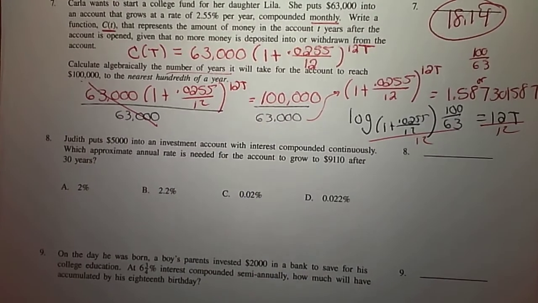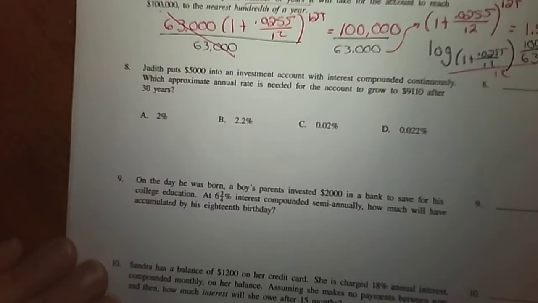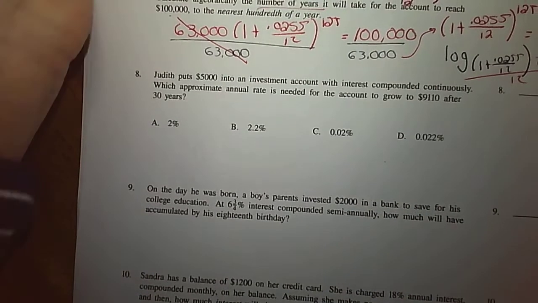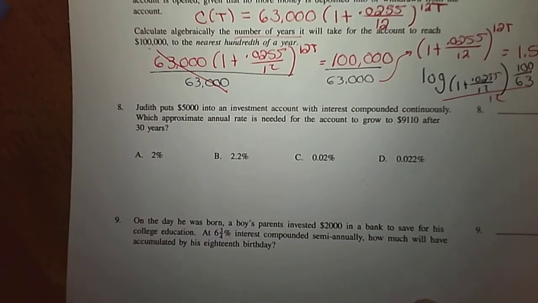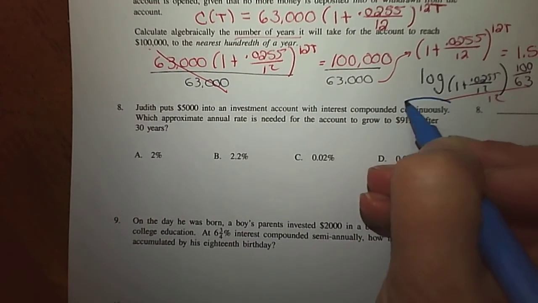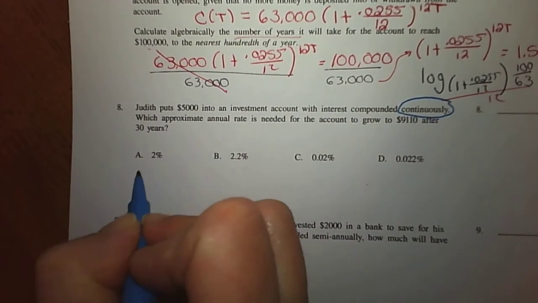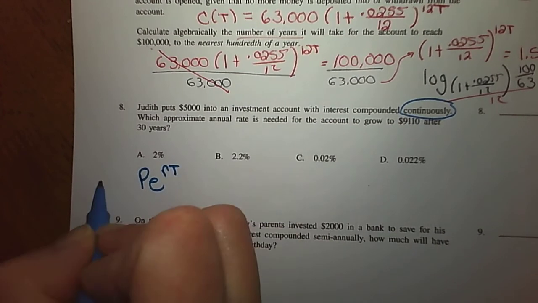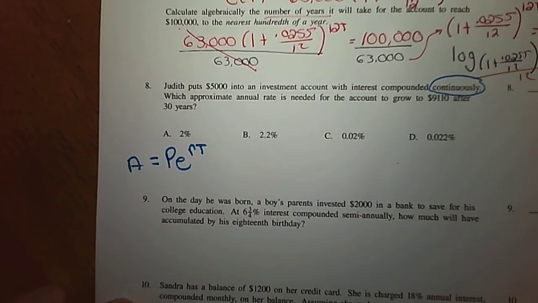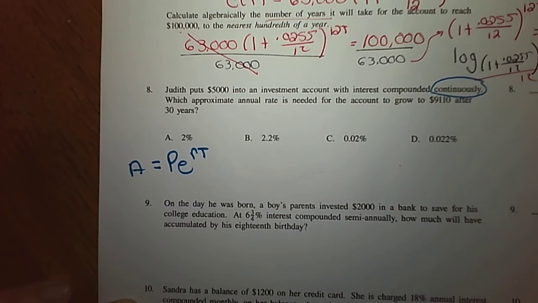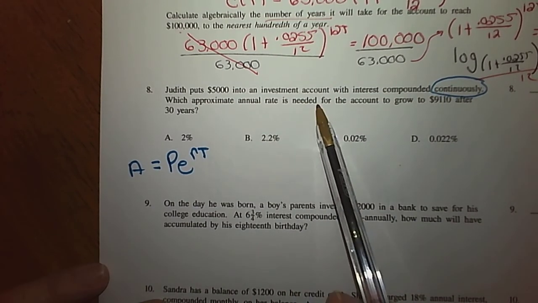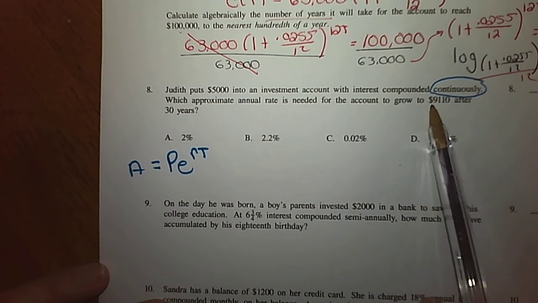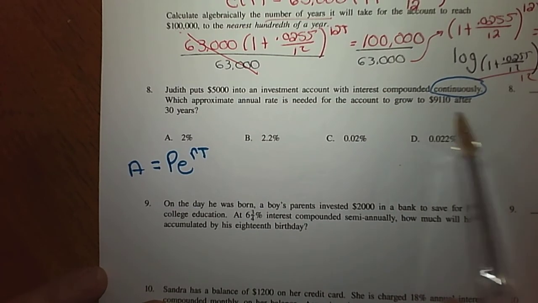Okay. Number 8. Judith puts $5,000 into an investment account compounded continuously. So I know I'm using Pert, right? A equals Pert. Okay. Which approximate annual rate is needed for the account to grow to 9,110 after 30 years?